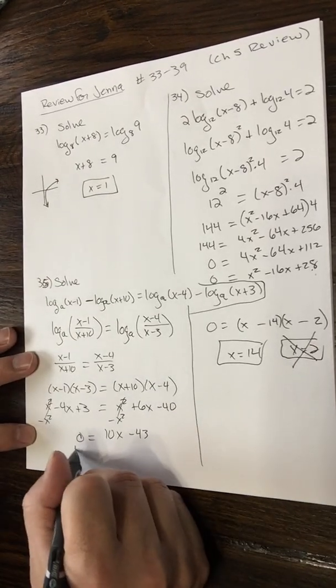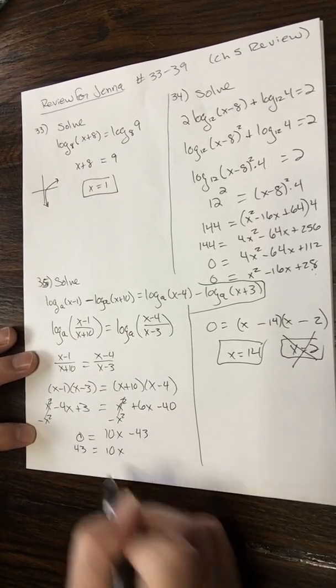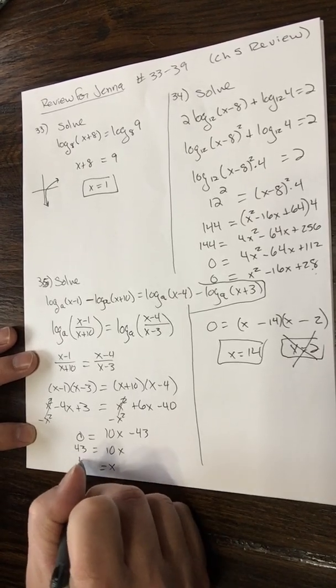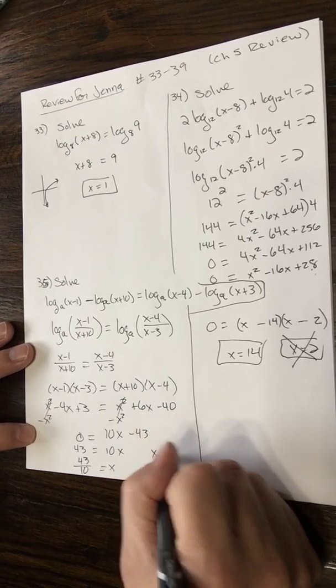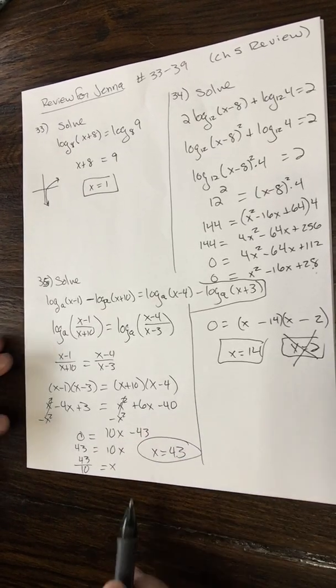Okay, add 43 and I get 43 is equal to 10x. And when I divide, I get 43 tenths, or 4.3. So x is equal to 4.3.